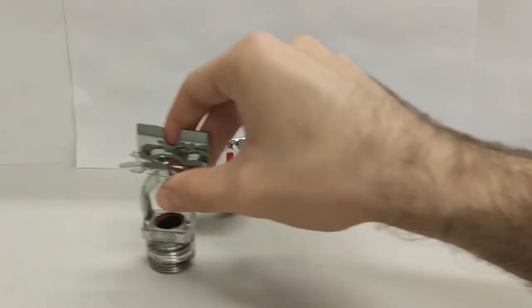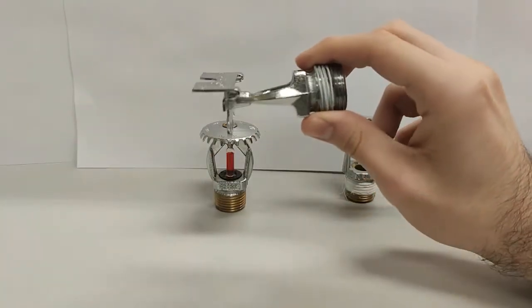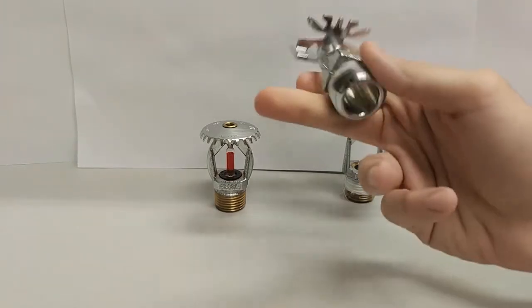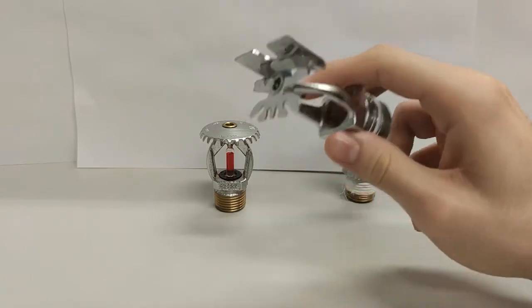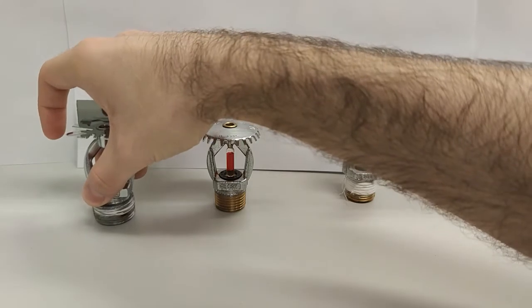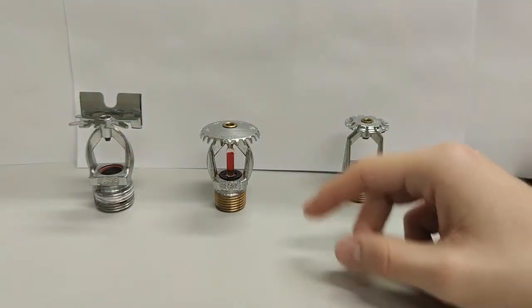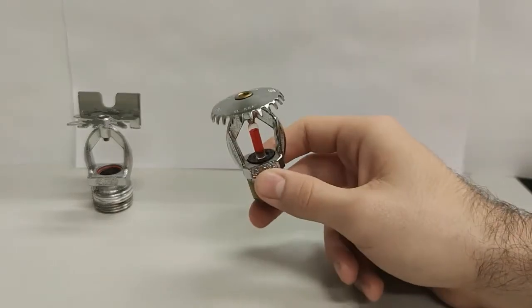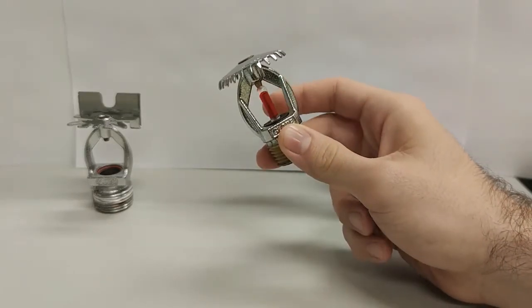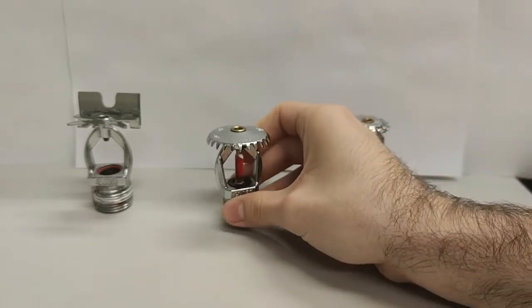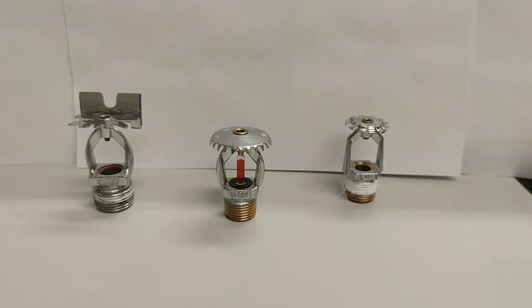Finally, the sidewall sprinkler head is installed on the sidewall. This particular sprinkler head is installed this way. The water goes through this opening and hits the deflector and goes in a specific pattern for which the sprinkler head was designed. We will be removing the bulb from the sprinkler head because in a real fire, this bulb would burst, opening the water flow which would start the sprinkler. Let's go now and see how these sprinklers operate.